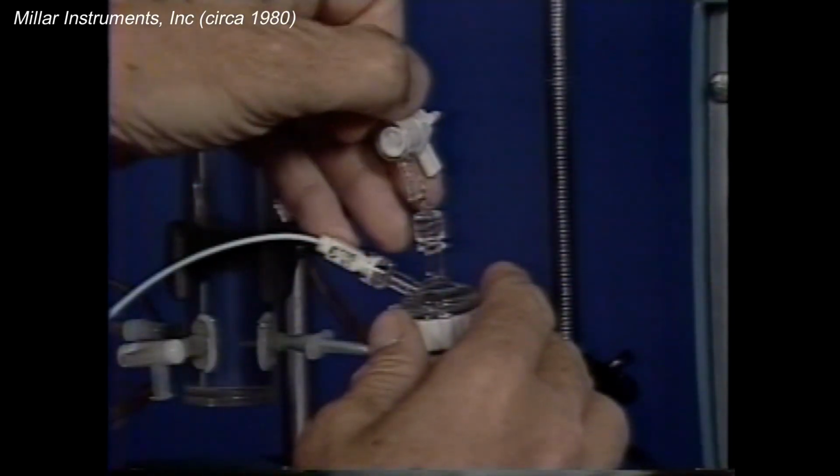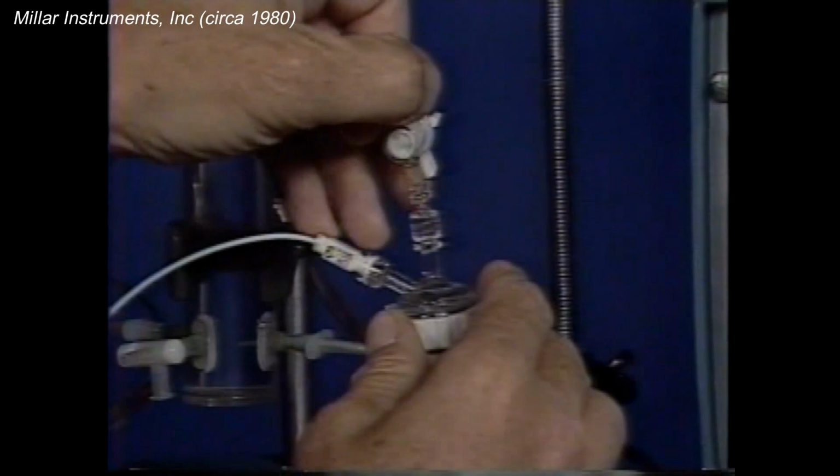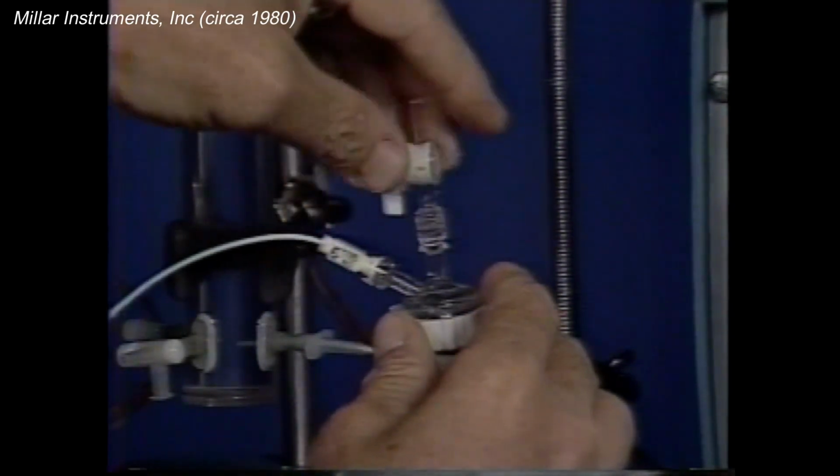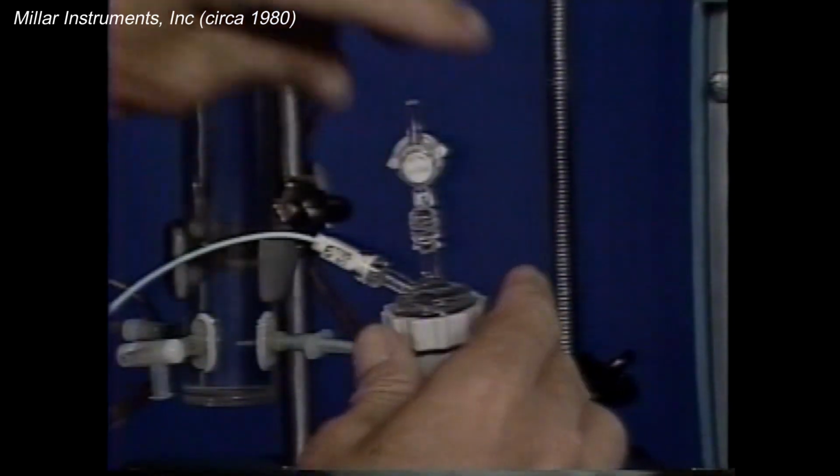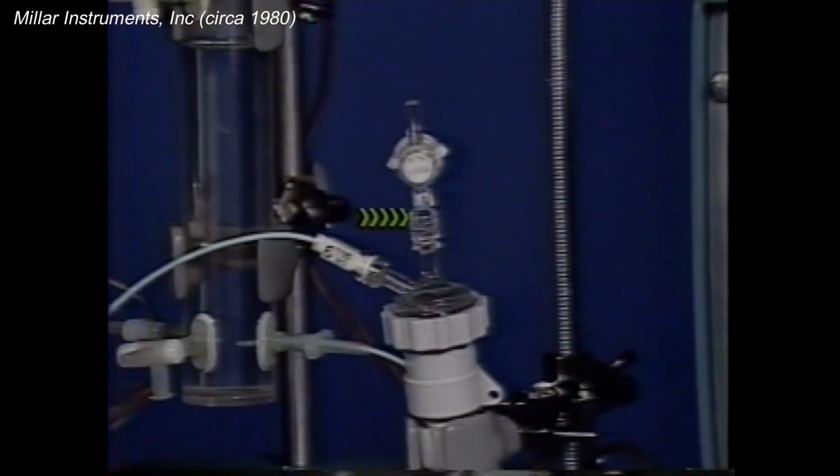To show the effect of an air bubble on the signal produced by the fluid-filled catheter, let's introduce a small bubble into the system. This is a typical air bubble that you could find in a stopcock in your own facility. Let's now examine the scope.